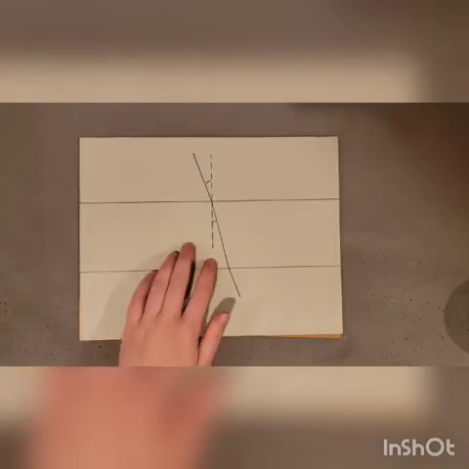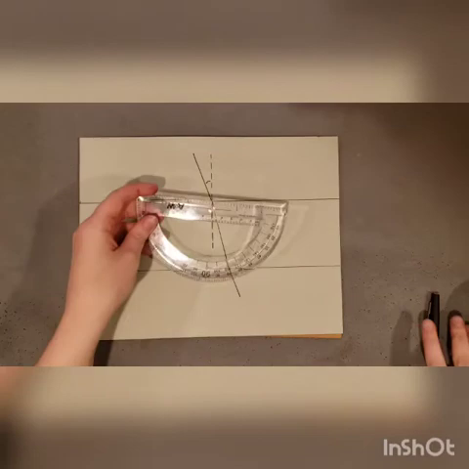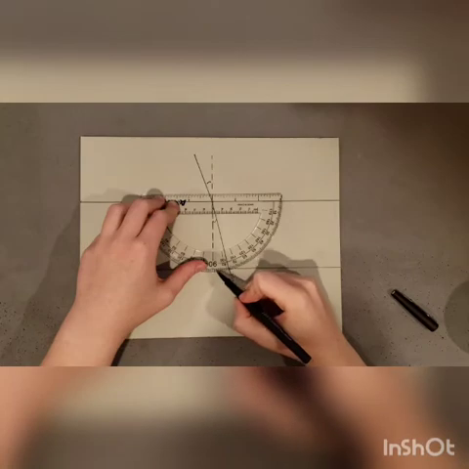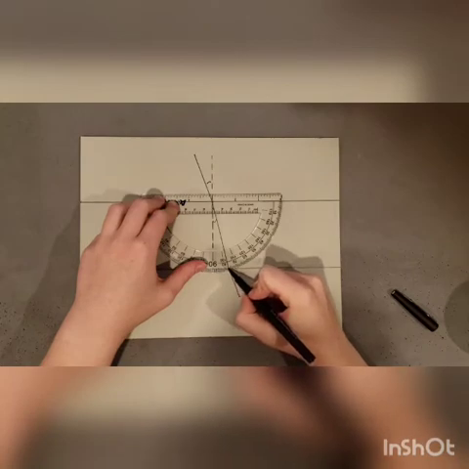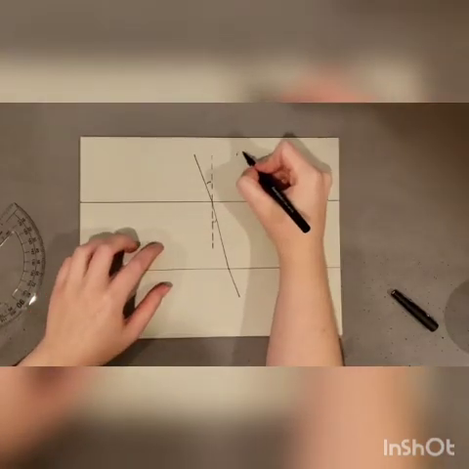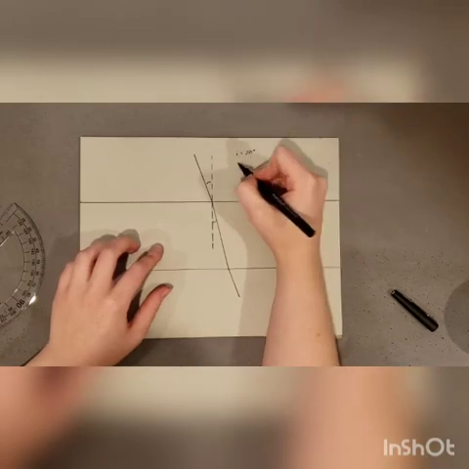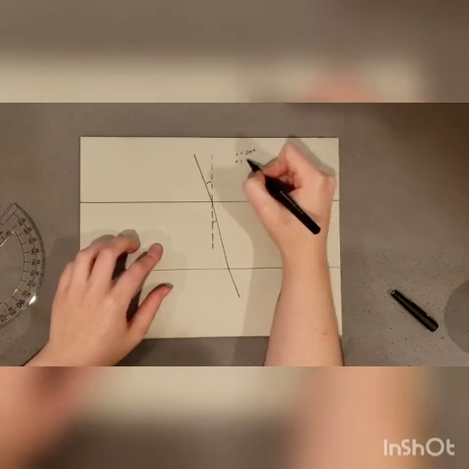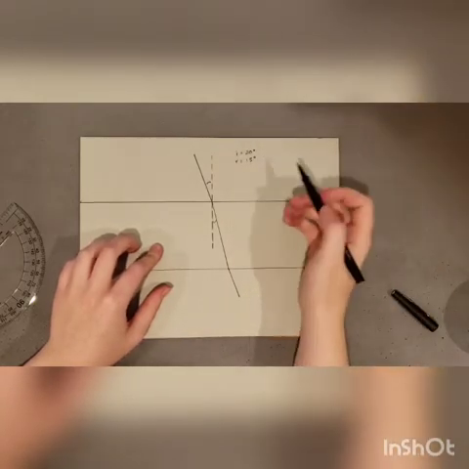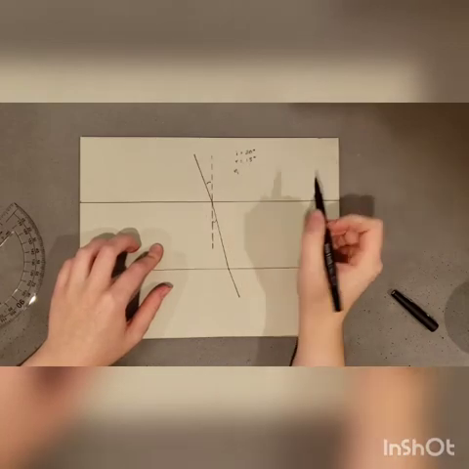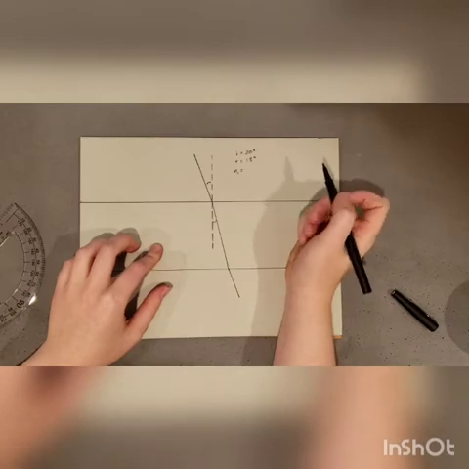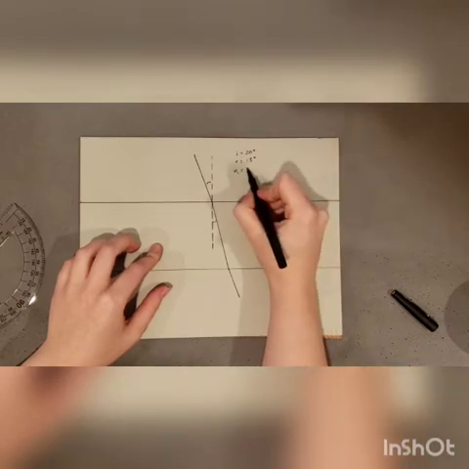Now that we have our refracted angle here, we can take our protractor and measure that angle, 13 degrees, right here. So our incident angle we chose to be 20 degrees, and our refracted angle we found to be 13 degrees. Now, the medium here is air, and we know that the index of refraction for air is 1.